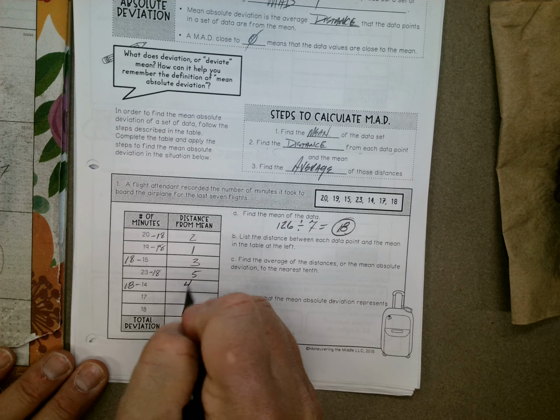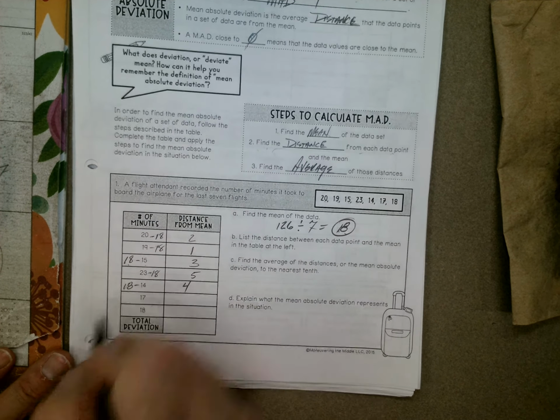18 minus 14 is 4. 18 minus 17 is 1. 18 minus 18 is 0. All I did was take my mean and subtract each of the values in the data set, which are the same here, and got those. Now I'm going to add all of these up. 2, 3, 6, 11. 11 and 4 is 15, 16, and 0 is still 16. So my sum is 16.